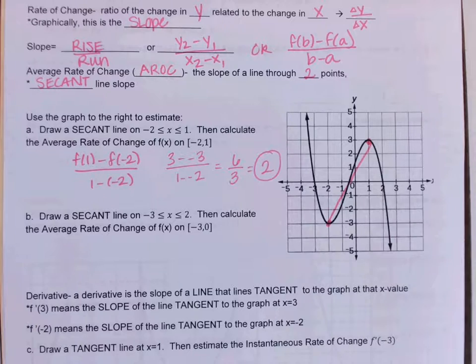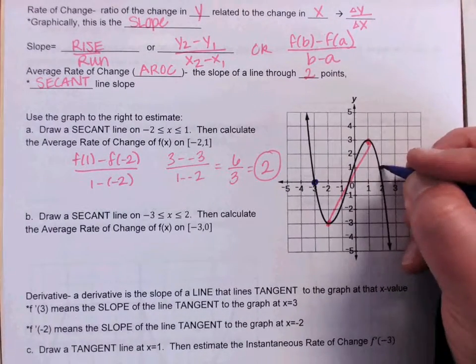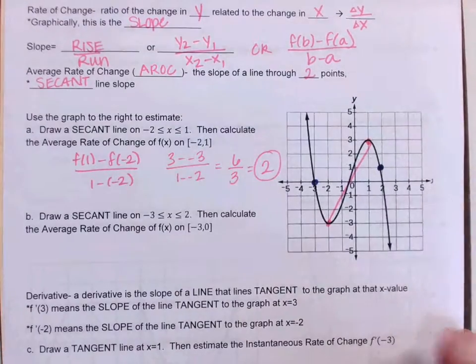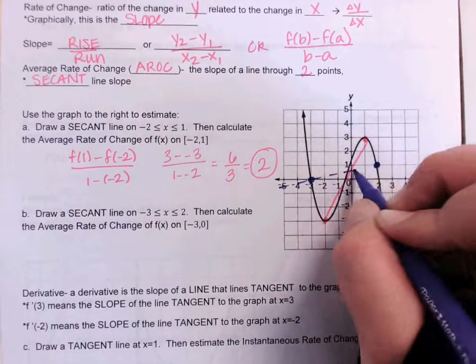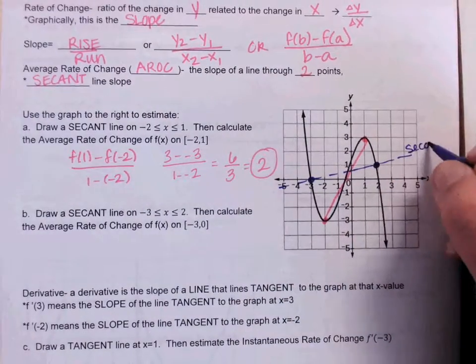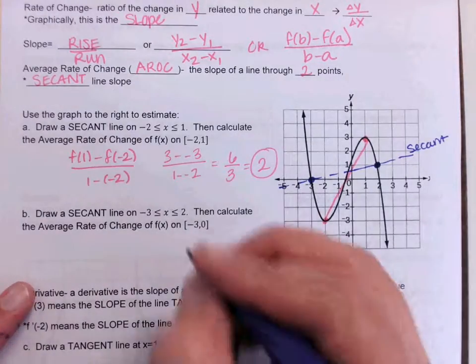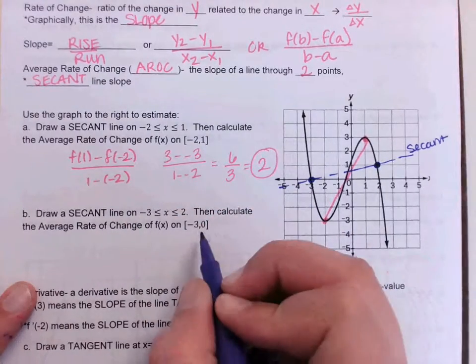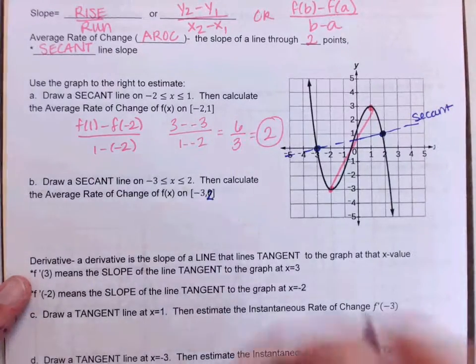Okay, go to Part B. We want secant lines through -3 to 2. So, -3 is here. 2 is, we're going to estimate it here. I know it's not exactly there, but just pretend. Then draw your secant line through those 2 points. And then we're going to calculate the slope. So you would do f of 2. This is actually, it should be -3 to 2, if you'll fix that. I made it really quick during lunch, so that should be a 2.